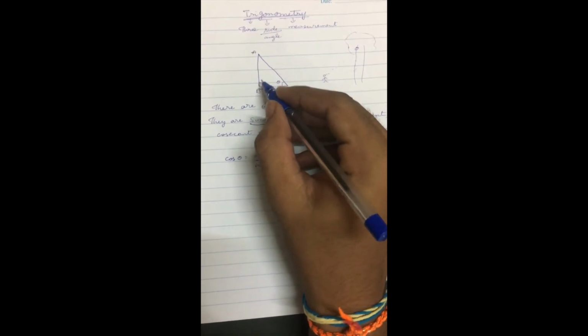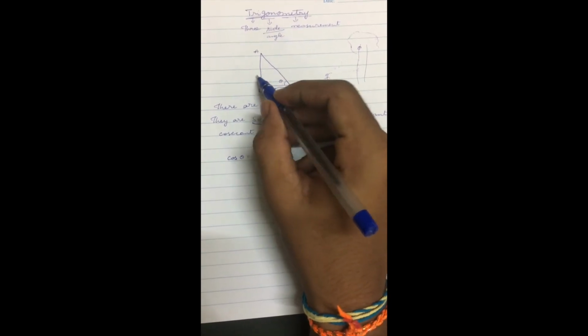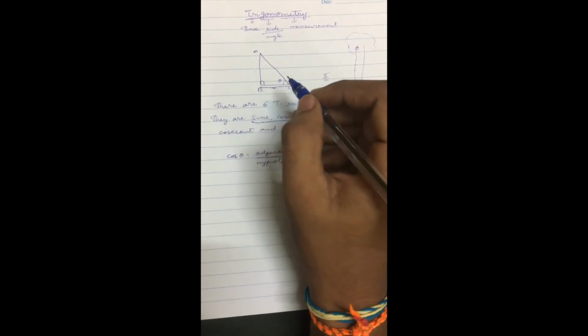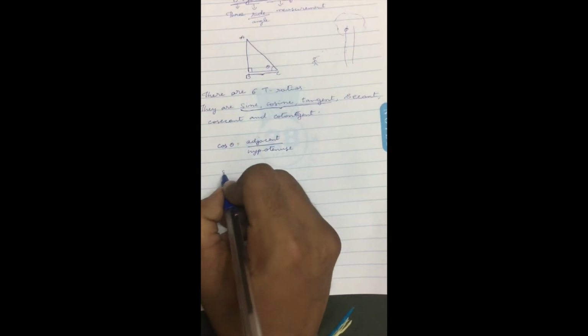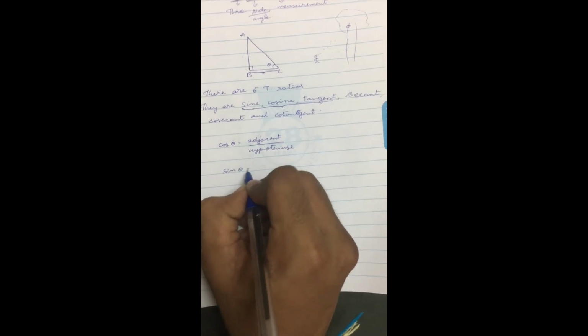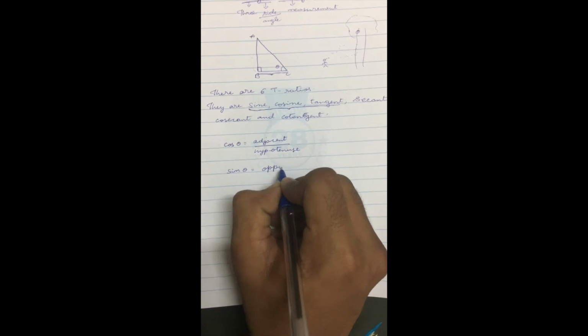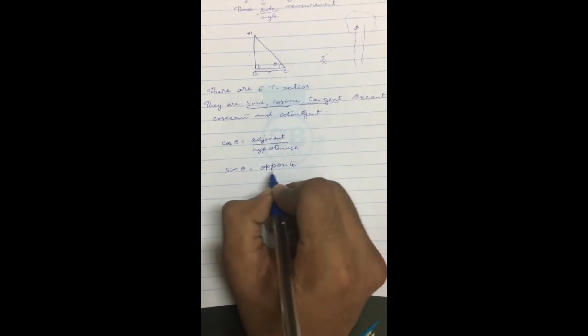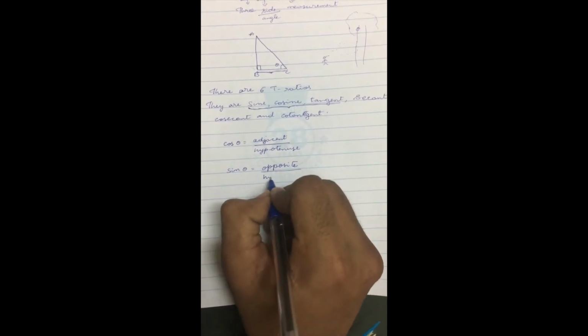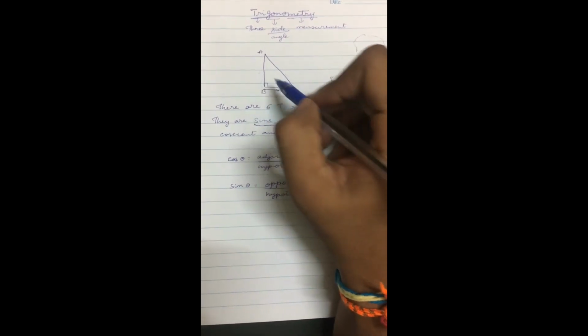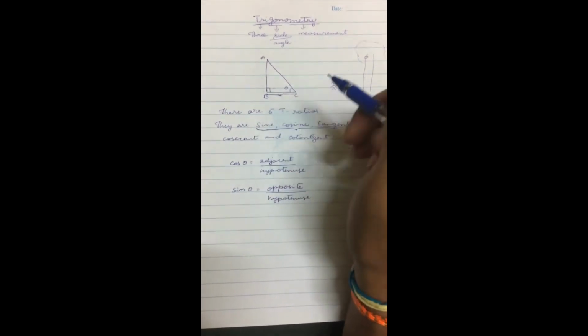Okay, if we want to know the length of this side which is opposite to the angle theta, we should consider sine theta. Sine theta equals opposite side by hypotenuse. Okay, let us imagine that they didn't give this hypotenuse and they asked to find the relation between these two sides.